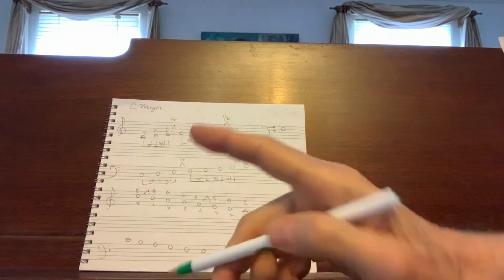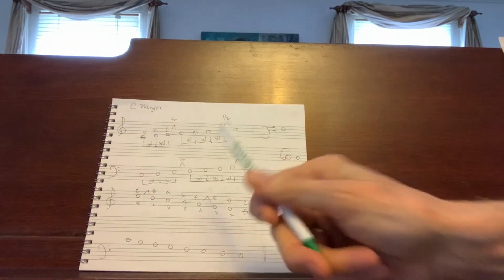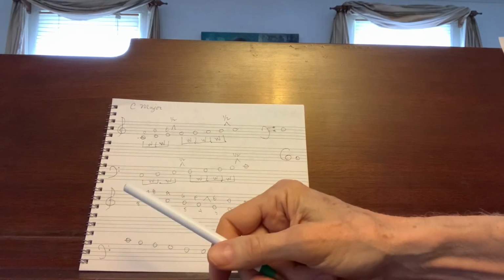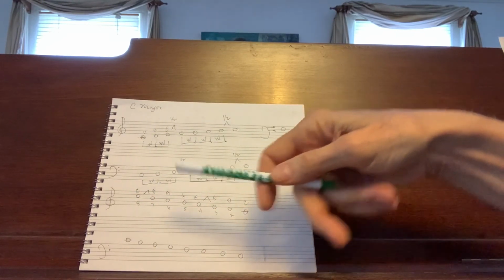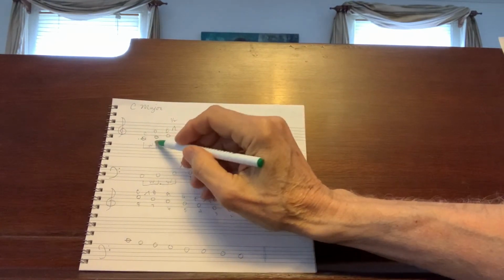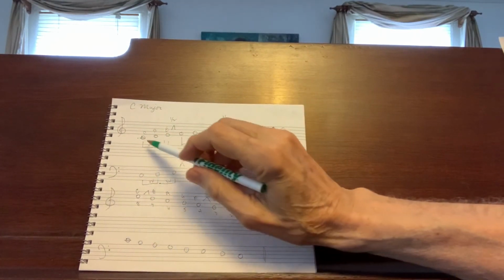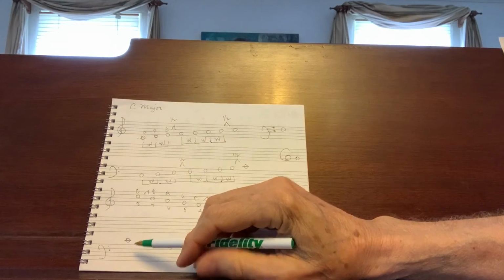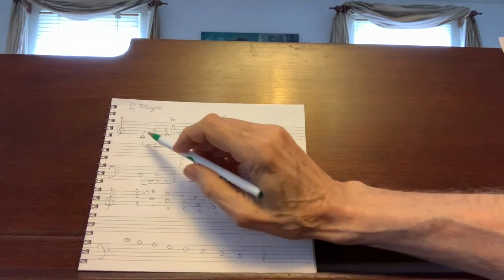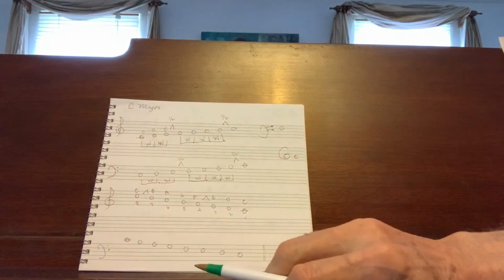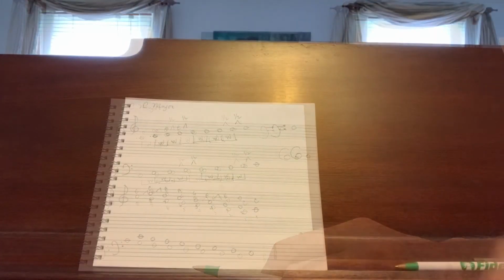But here's something even better. If you know the major scale, and you know all 15 of them, then the first to the second is called a major second. The first to the third is called a major third. The first to the sixth is called a major sixth. The first to the seventh is called a major seventh.